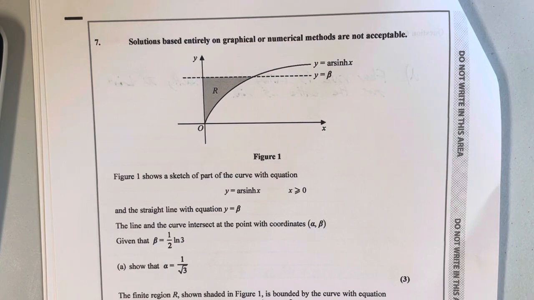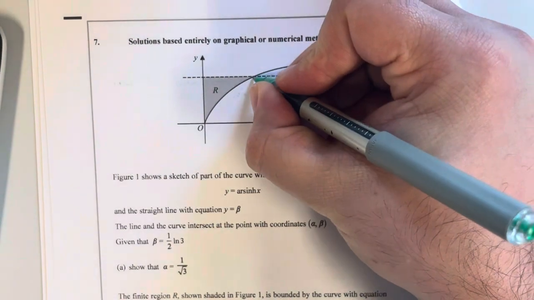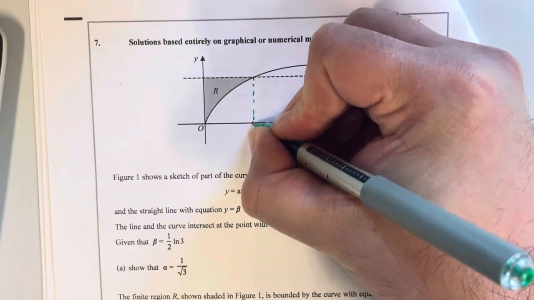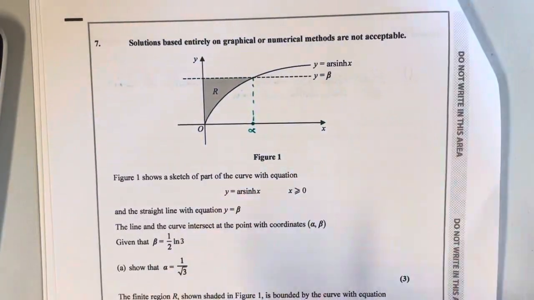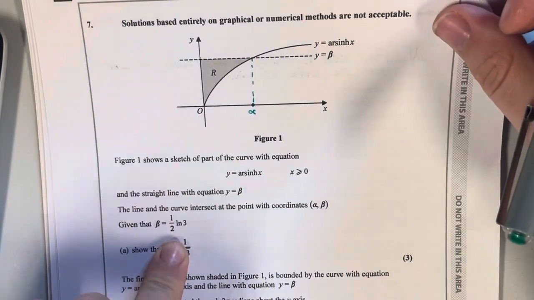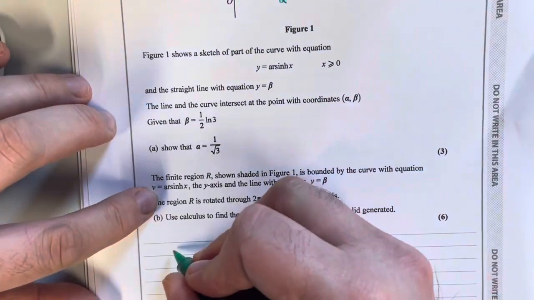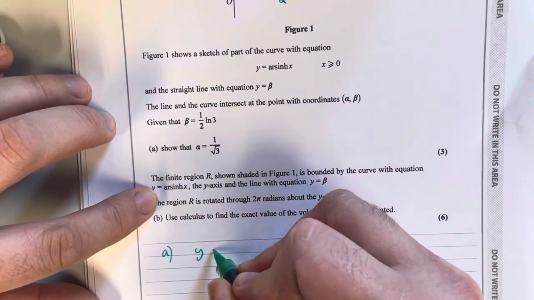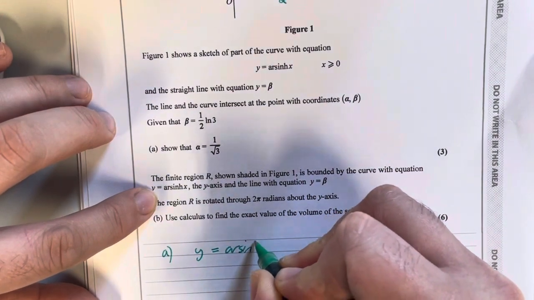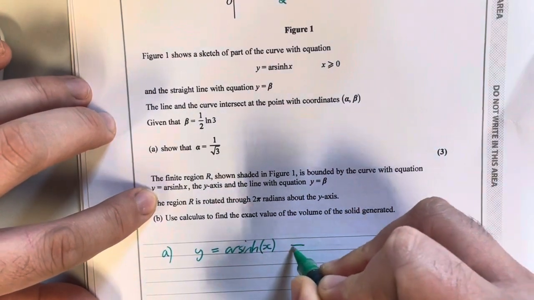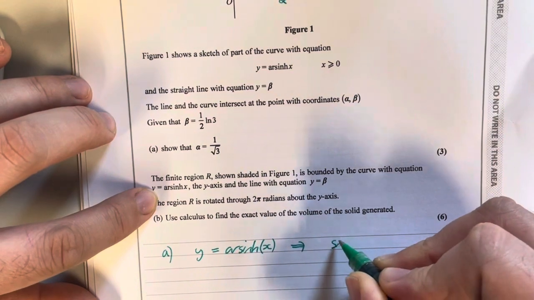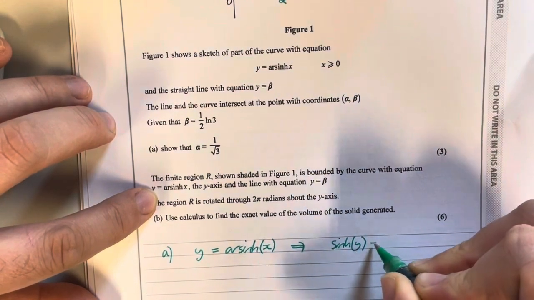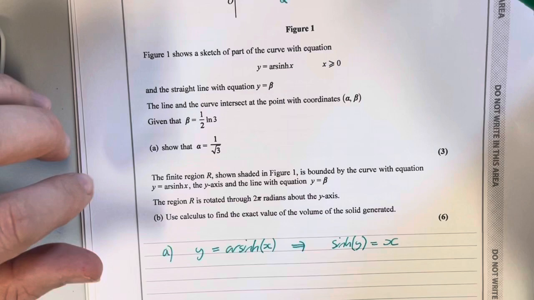Given that beta is a half log 3, show that alpha is 1 on root 3. Okay, so I'm essentially asked to find that x coordinate, given that beta is a half log 3. So for part A, y equals arcsine of x. That implies that sine of y equals x, which is fine because x is non-negative.